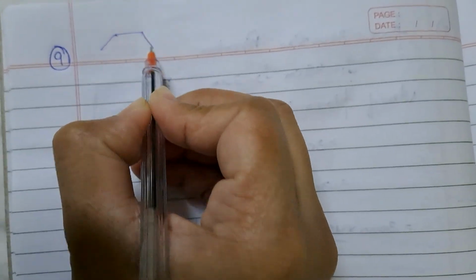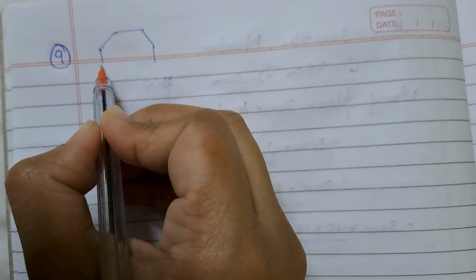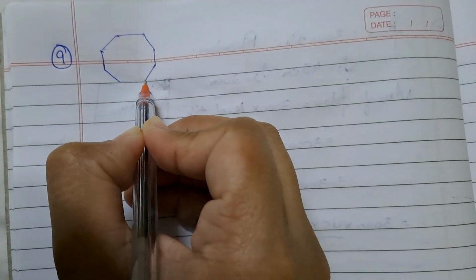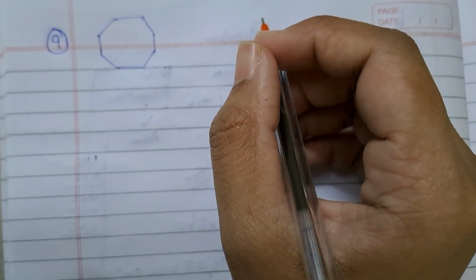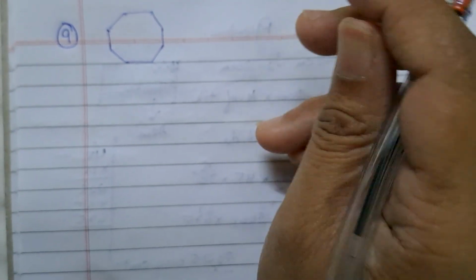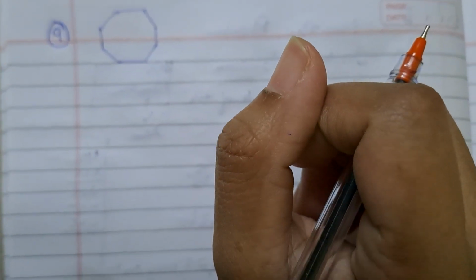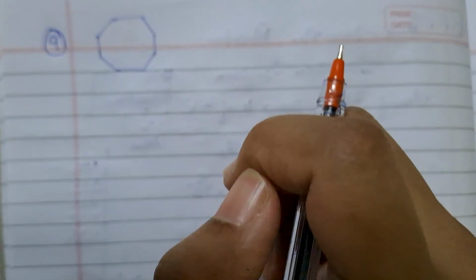1 2 3 4 5 6 7 and 8. That's the shape that's given to me. The top surface of a raised platform is in the shape of a regular octagon, as shown in the figure. Find the area of the octagonal surface.